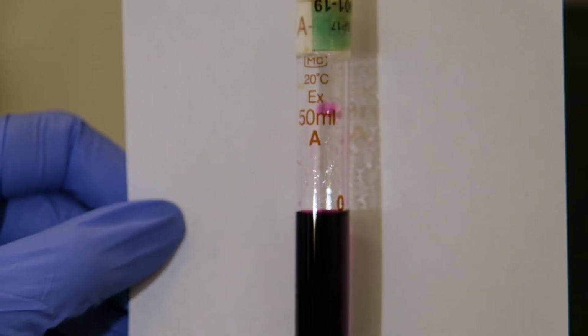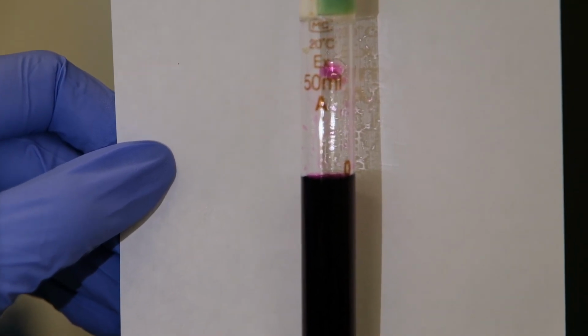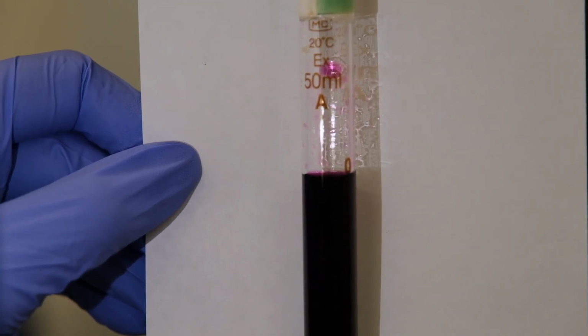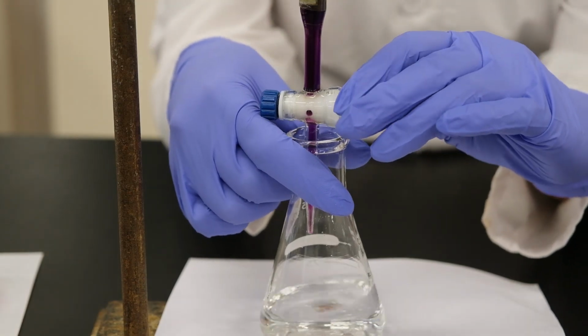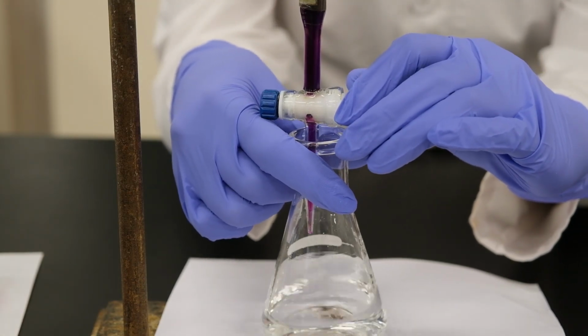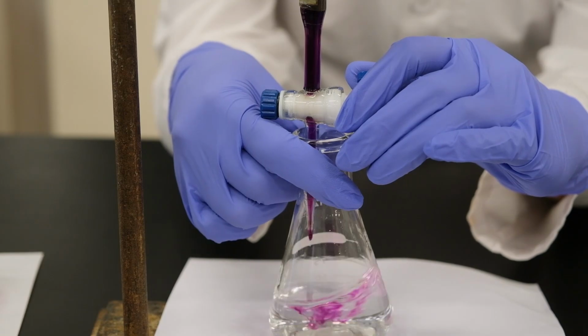So this is for the second trial. This is the initial reading of the burette, so record it to the correct number of significant figures. This is our next trial, and we're going to be titrating it. And this is the same thing.